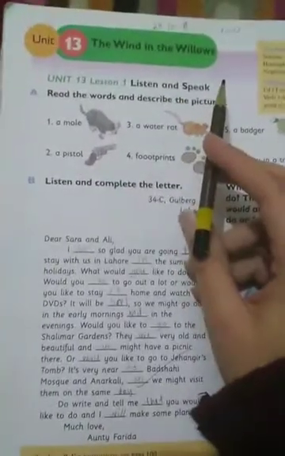Open your English Oxford book and open your page number 74, unit number 13, The Wind in the Willows.